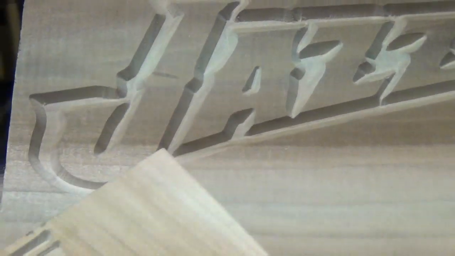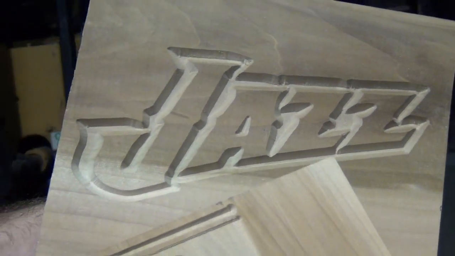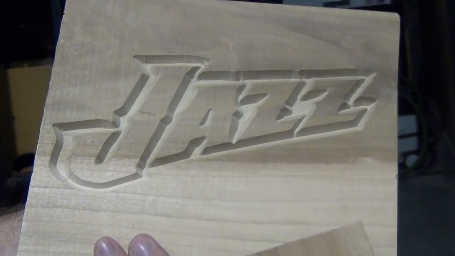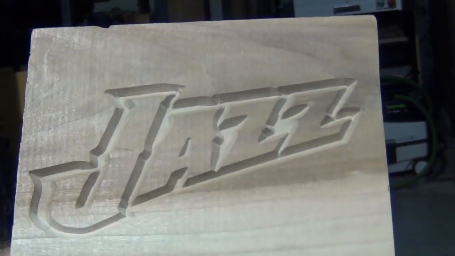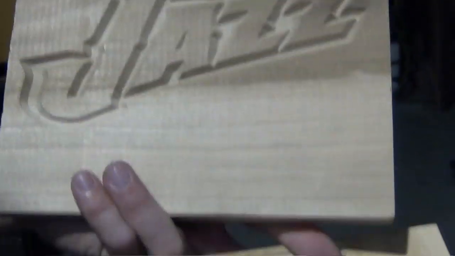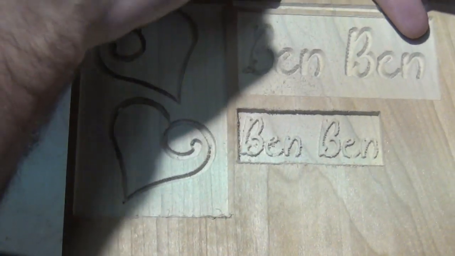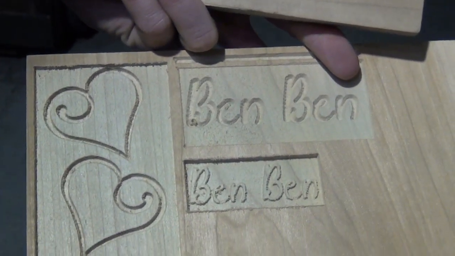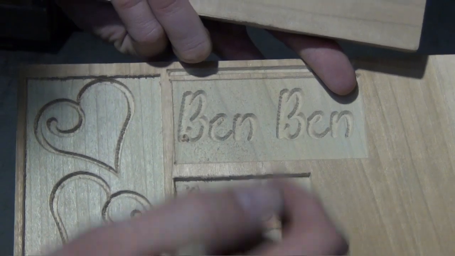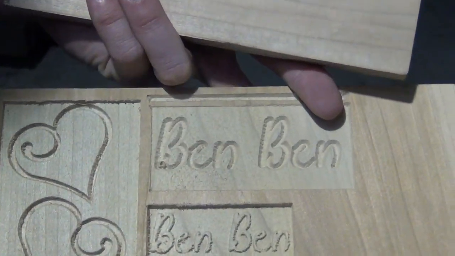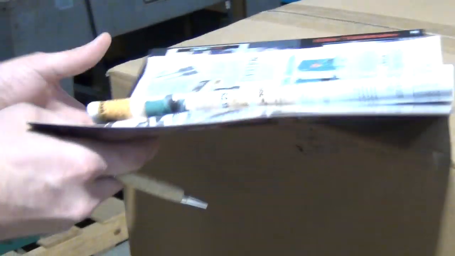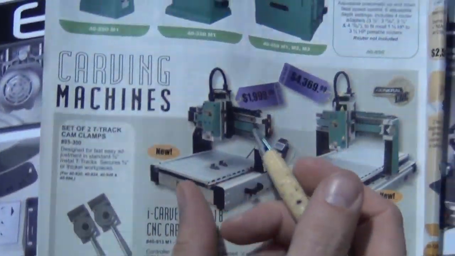Another, for instance, this right here, whether you like the team or not, only takes 7 minutes to cut in router mode on that machine. Now, if I put it in this other mode with this other software, this same design would take me at least an hour, maybe even longer, depending on the depth and whatnot. So the key on these machines is you want to make sure you know what you're getting, and that's kind of the same concept here.